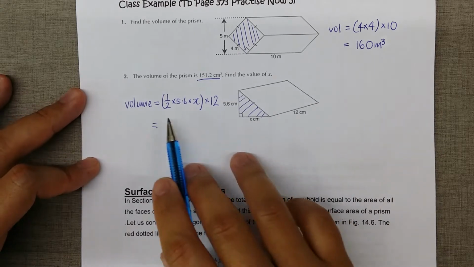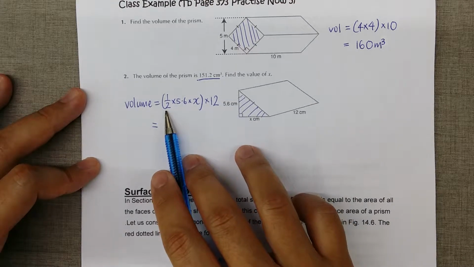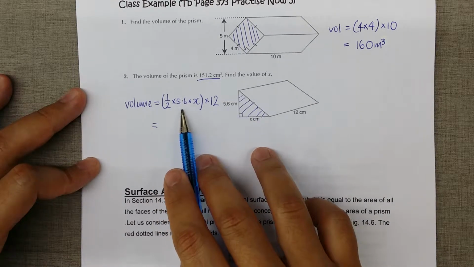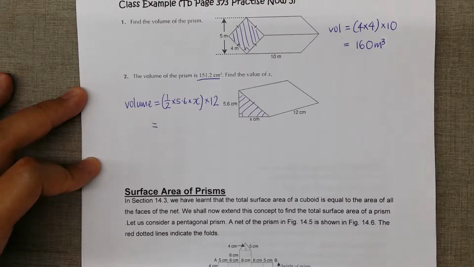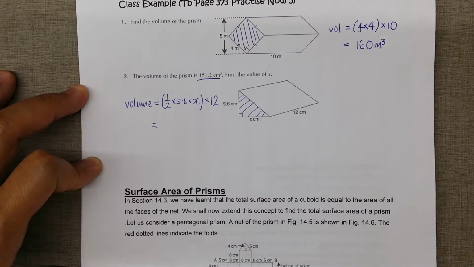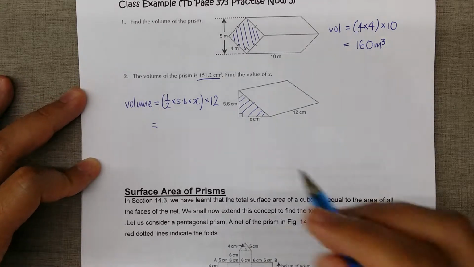Calculate this value, half times 12 first, you get 6. Then you multiply by 5.6. Alright, what will you get? Yep, you will get 33.6x.